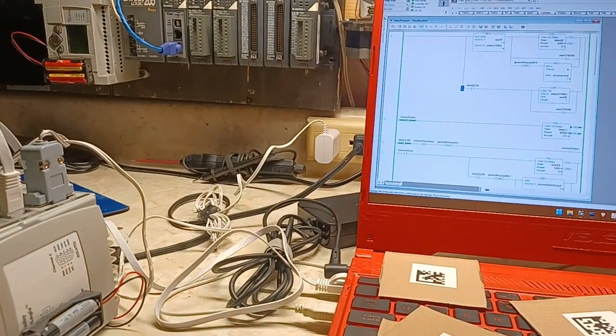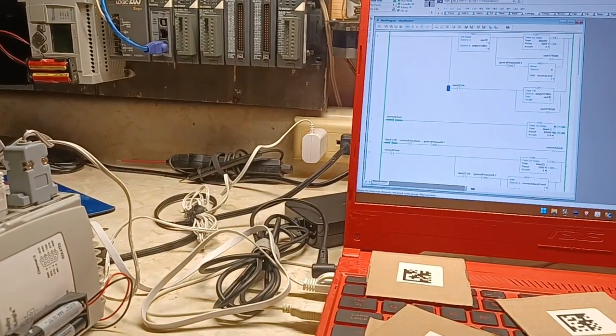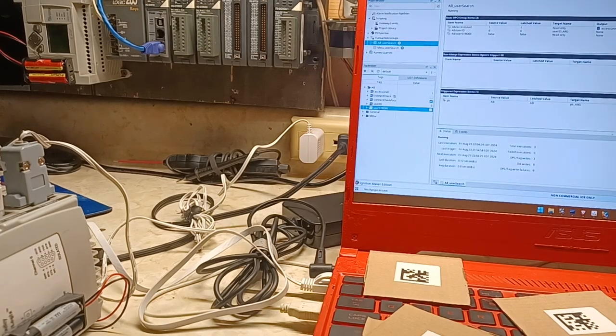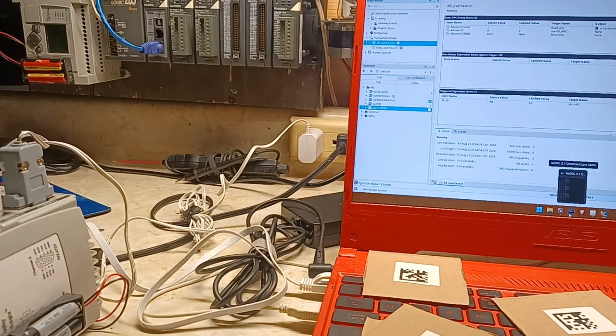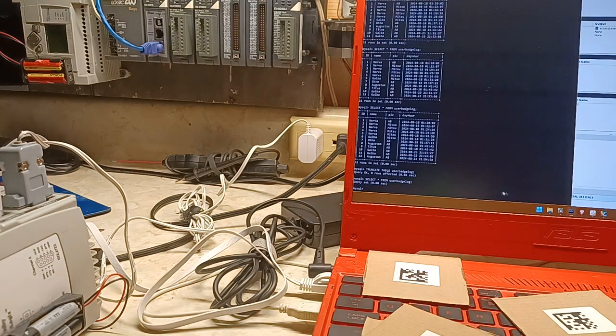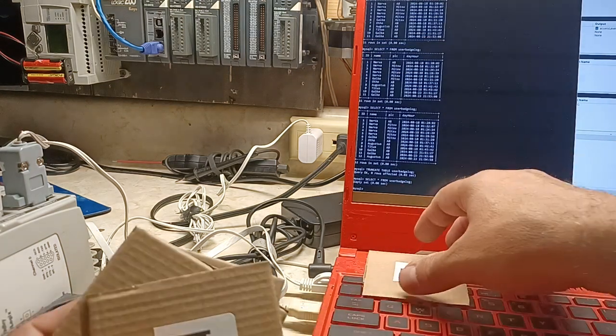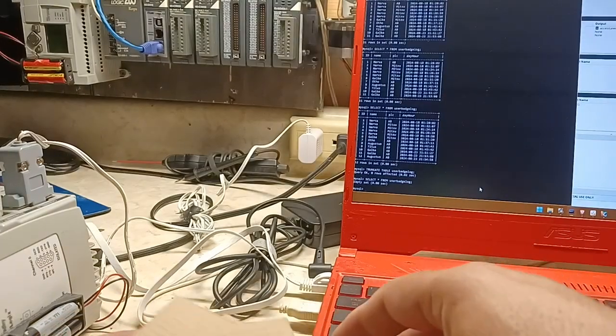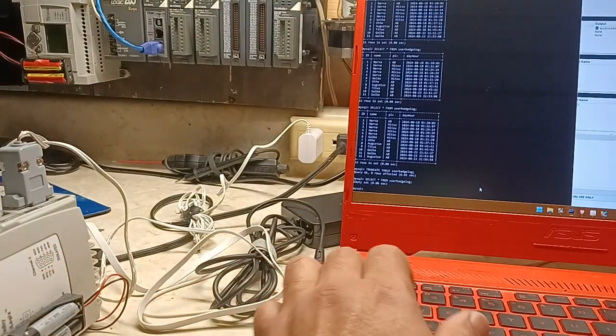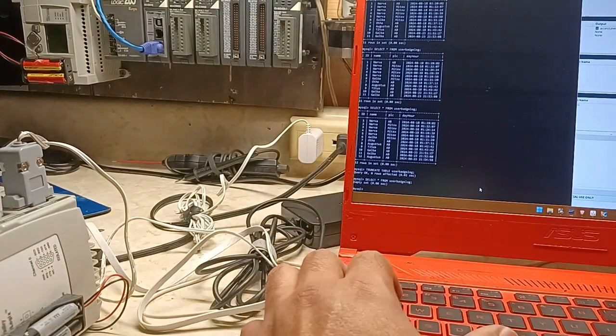Now, this time I have the PLC connected to Ignition, right? And MySQL. So I have some databases created, and some tables created in this database.